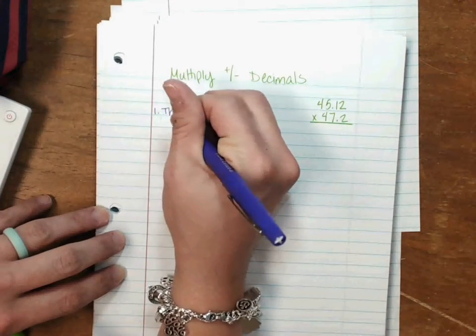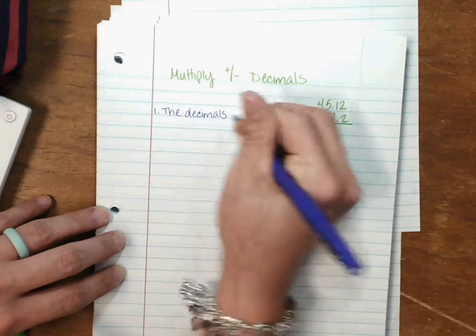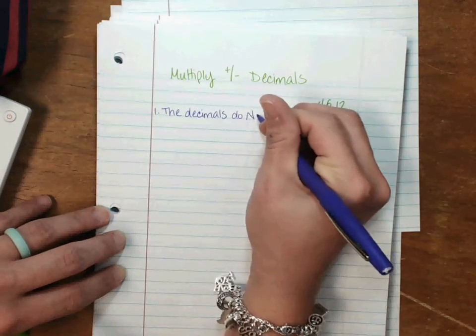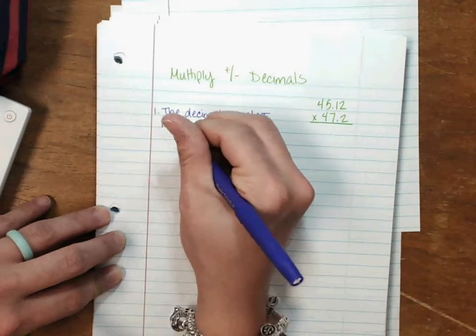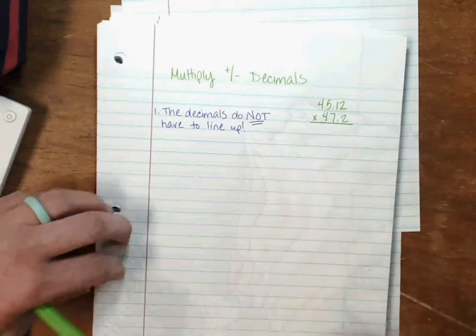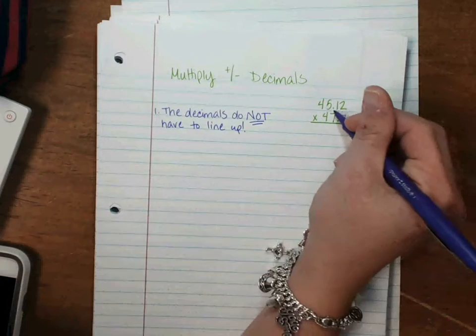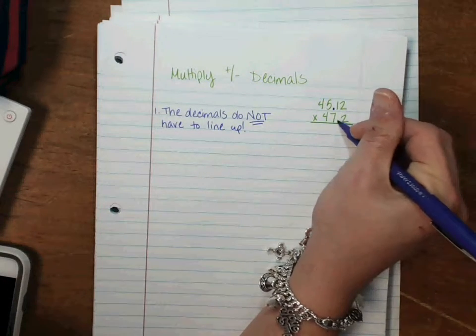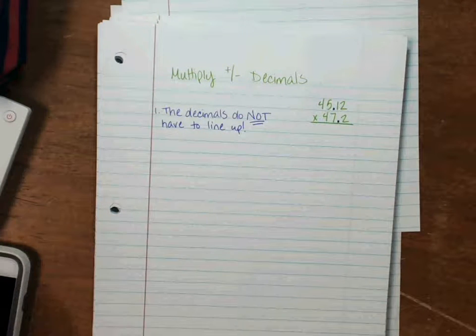The decimals do not have to line up. So here's one decimal here, and here's the other one. Please don't add zeros to make them line up. That's where mistakes happen when you're dealing with lots of zeros.